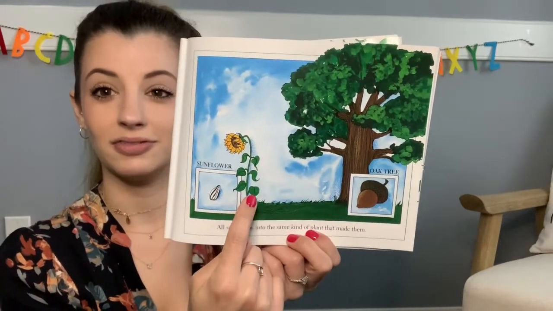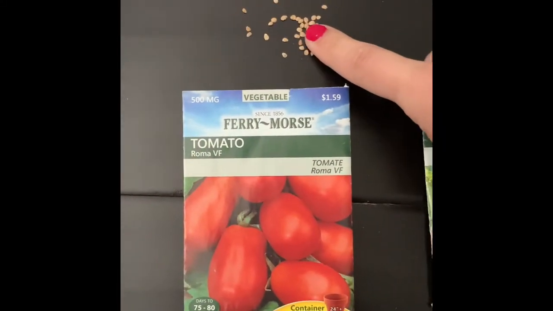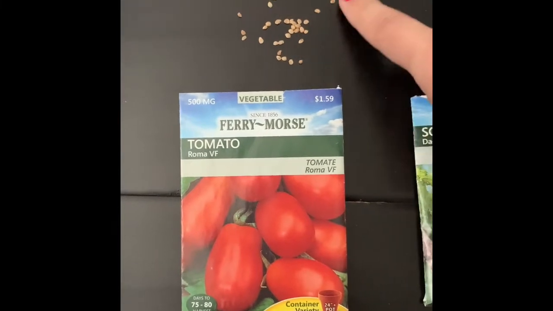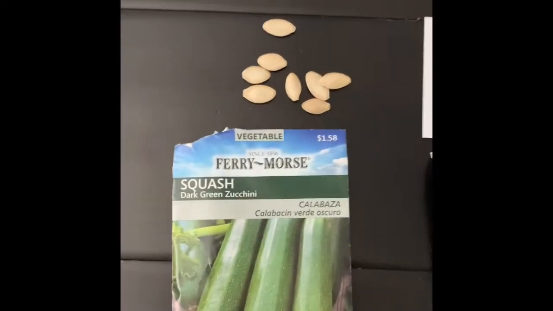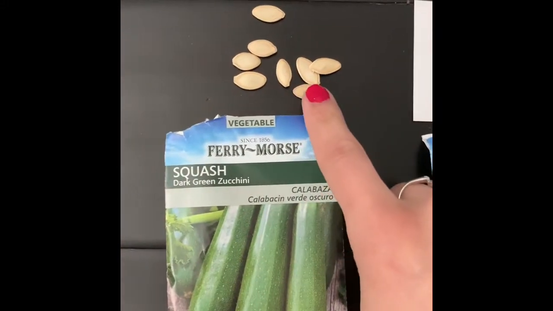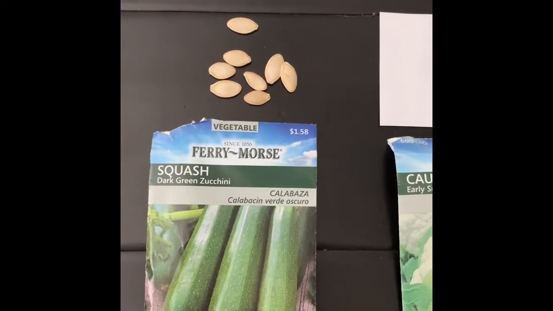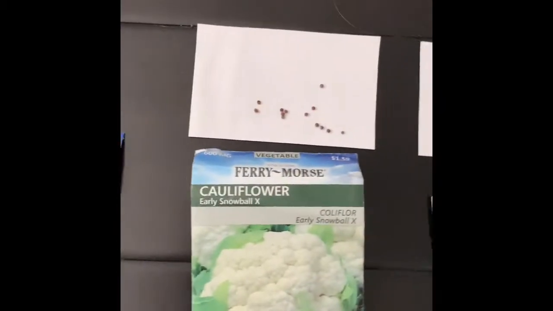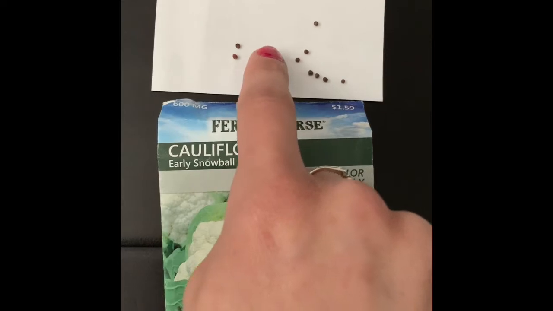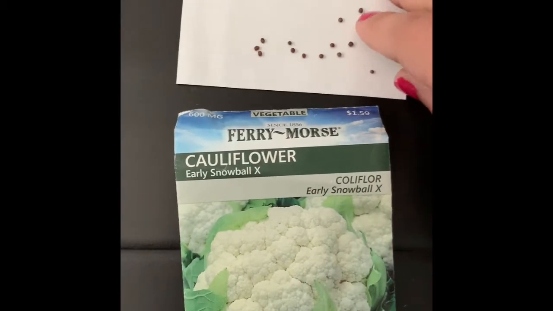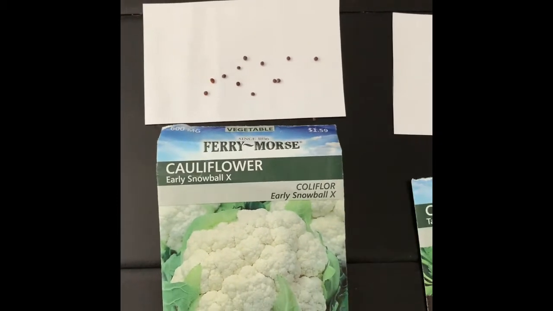So we're going to check out some different types of seeds. Here we have some tomato seeds. They're pretty small. They will grow into tomatoes. These are squash seeds. They're a little bit bigger, and they will make squash or zucchini. These are cauliflower seeds. They're smaller and a different color, and look, they're like little balls. They roll all over the place. They will make cauliflower.